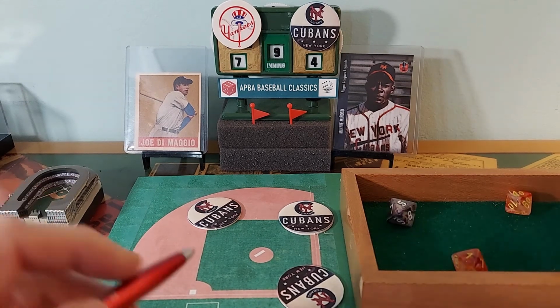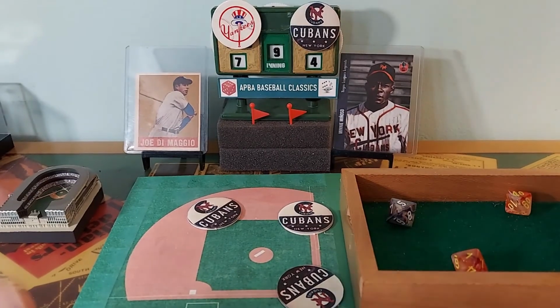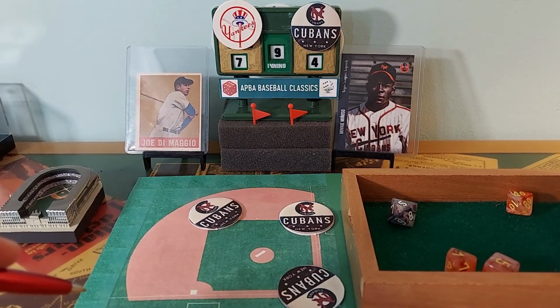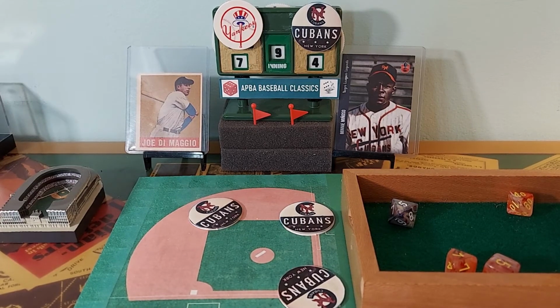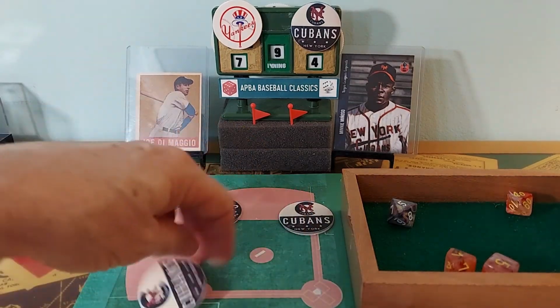Joe Page makes the next pitch. It's a 46, ground ball to third base. That's 5 above the on-base target, so we have to check for an error. 5 or 6 will be an error, and that is an error on the third baseman, one base error. Bases are loaded. Now the potential tying run is at first.